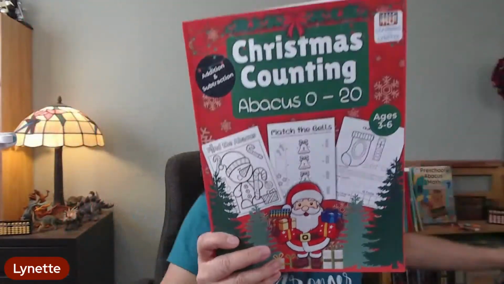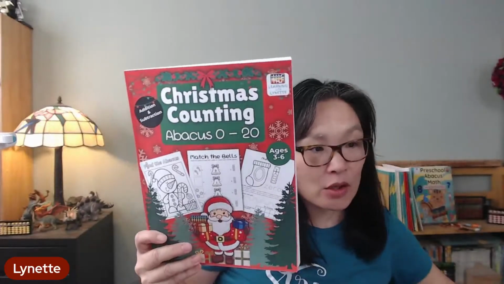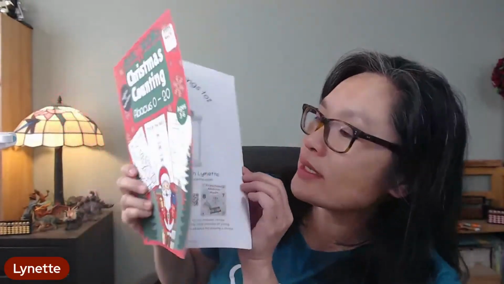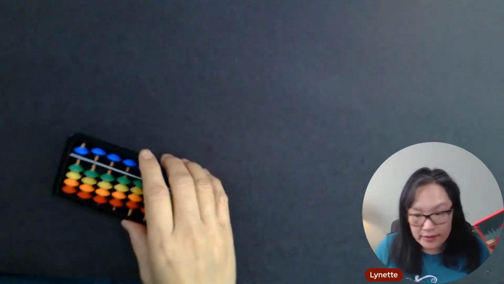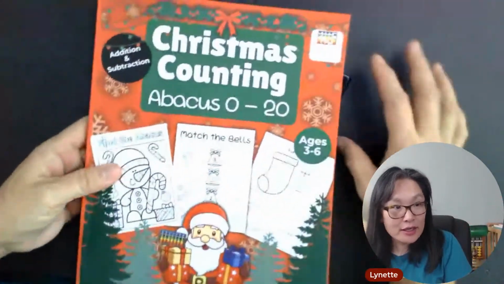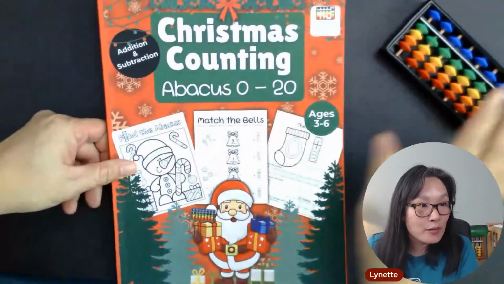This Christmas counting goes along the same as what the 1 is and what the 2 is and so forth. So we start talking about how to draw the 5 and how to draw the 6. So let's take it to here. And this is what it looks like. So here is my book.